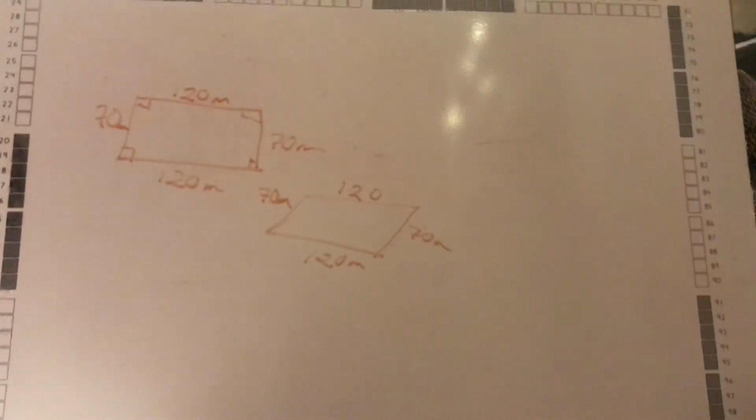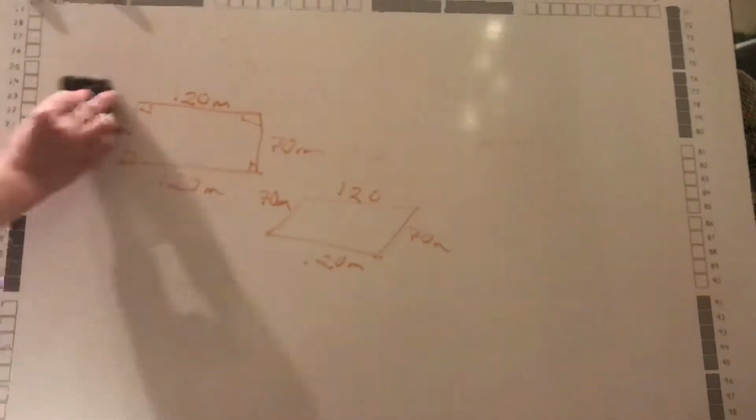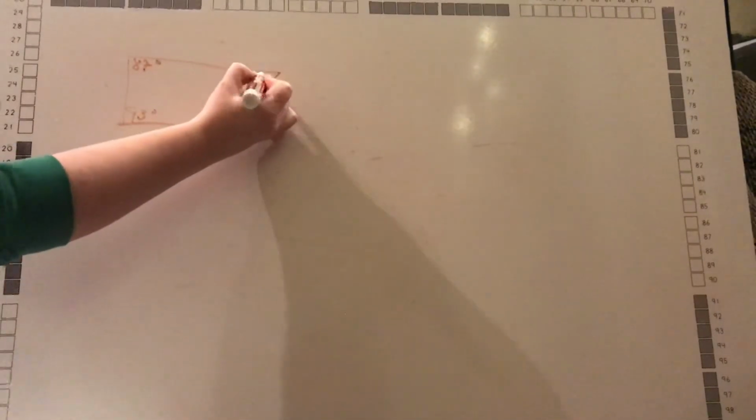Okay, so let's look at example 3. It says, determine the unknown measure in each set of congruent polygons. If it tells you that they are congruent, then you know that they're going to be equal. So here's the first one that they give you. It's this odd shape. And the angles are 87 degrees, 93 degrees, 118 degrees, and 62 degrees.